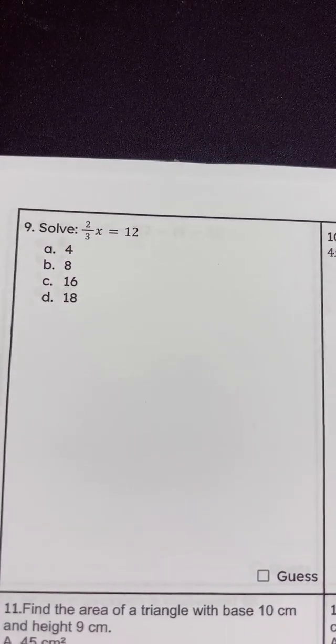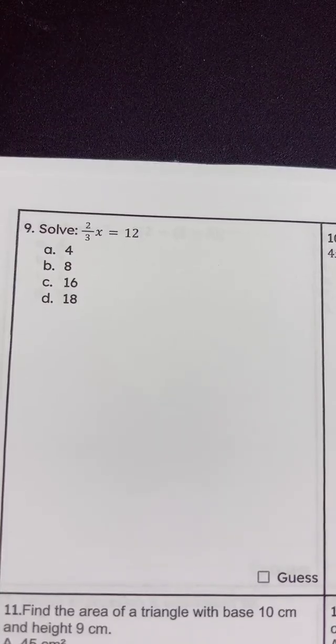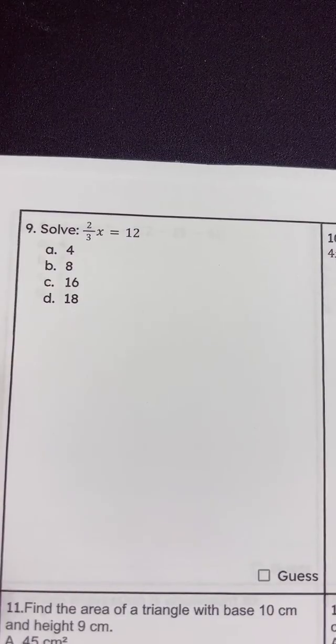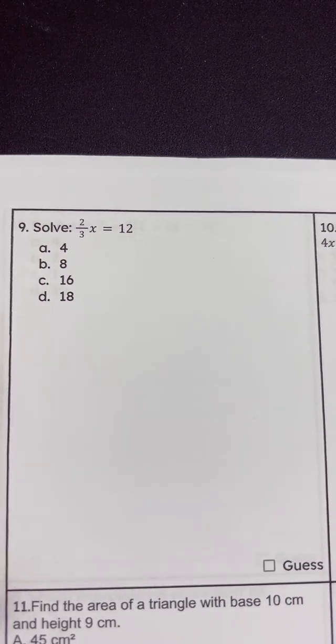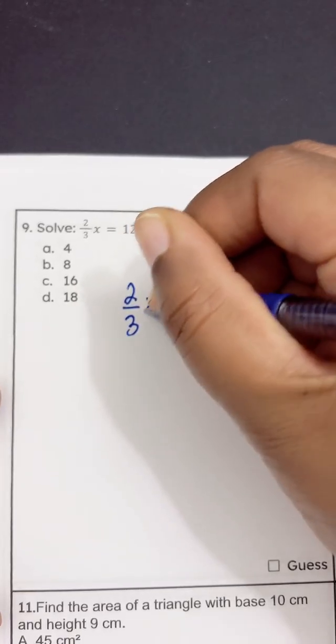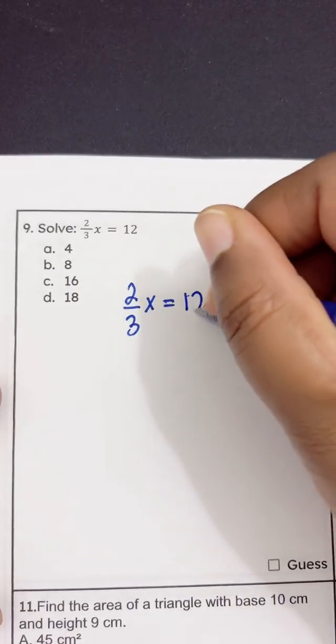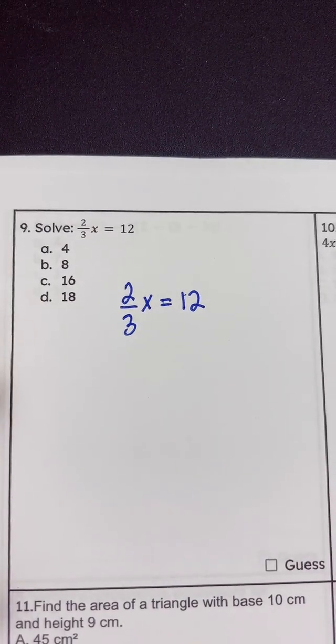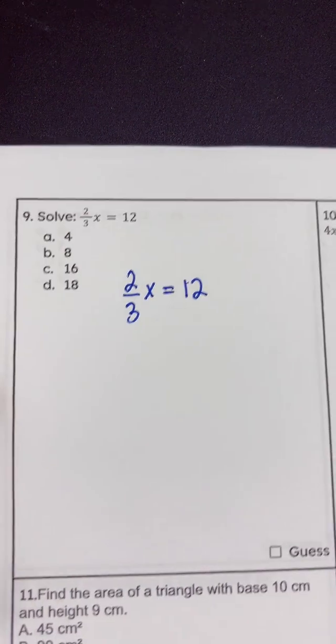Solve 2/3 x equals 12. And what do we get? Hey, Bow, welcome in. Let me rewrite it. 2/3 x equals 12. What's our first step that we want to do? Thank you for the fest pop.